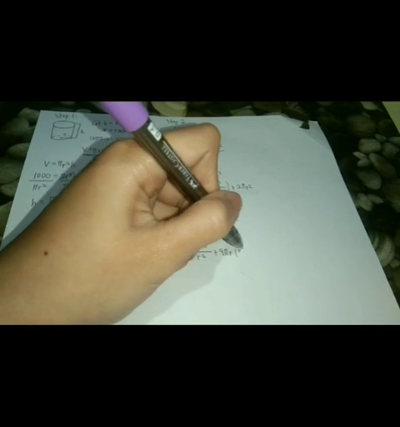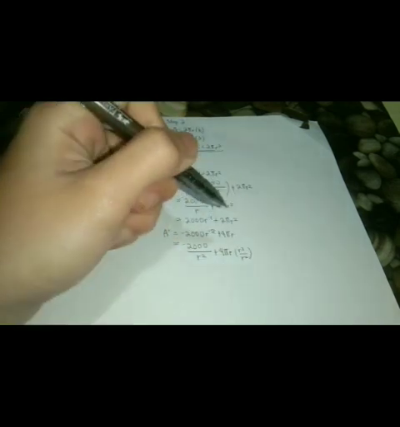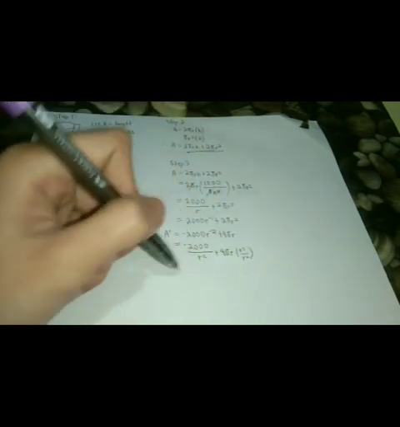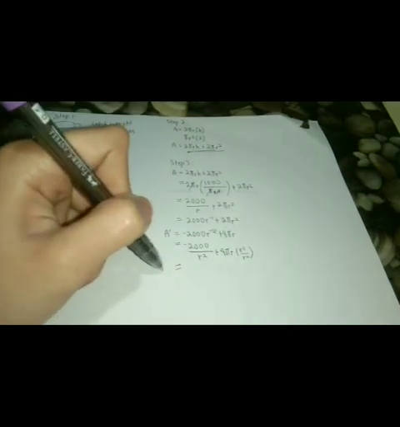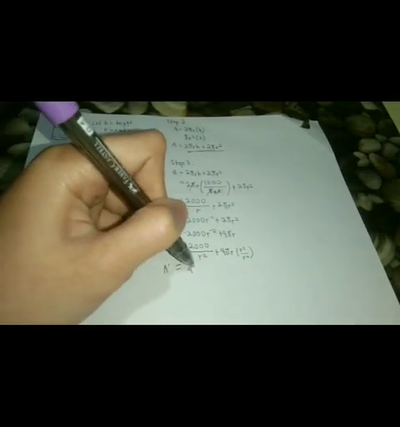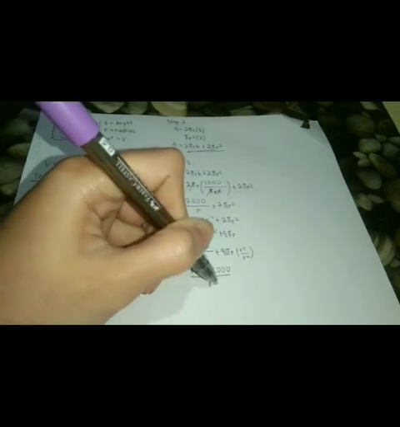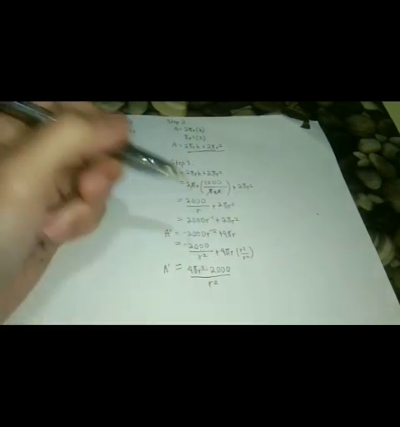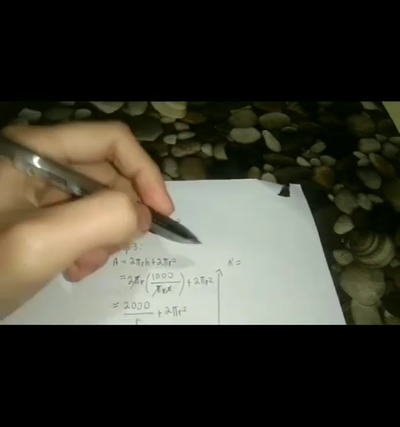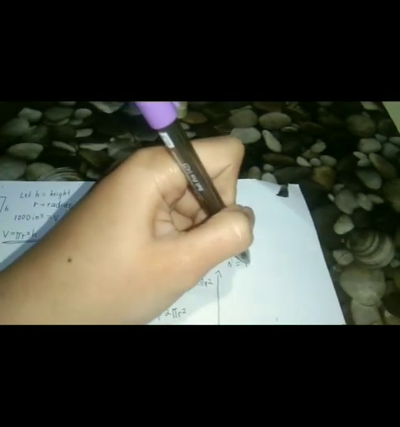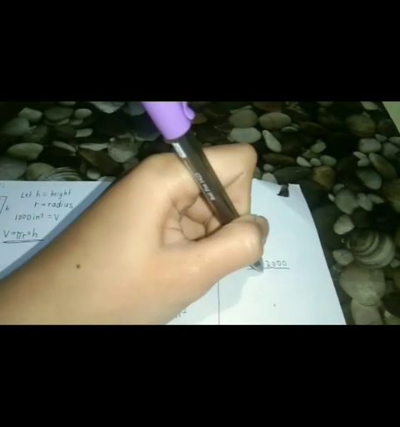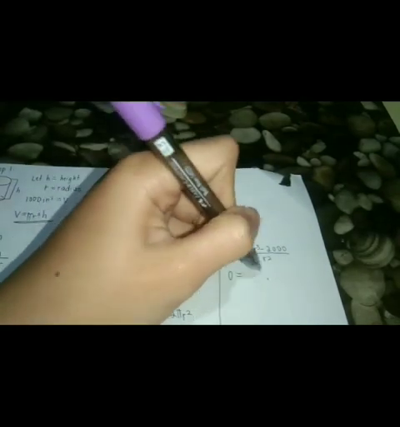Now, let's find the common denominator. The common denominator is r squared. And after that, it will give us A prime is equal to 4 pi r cubed minus 2,000 over r squared. And ngayon, we want where this area derivative equals 0 because that will give us the lowest point. Now, let's set it to 0 and solve for r.